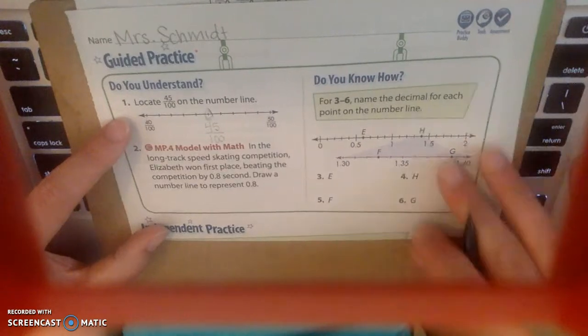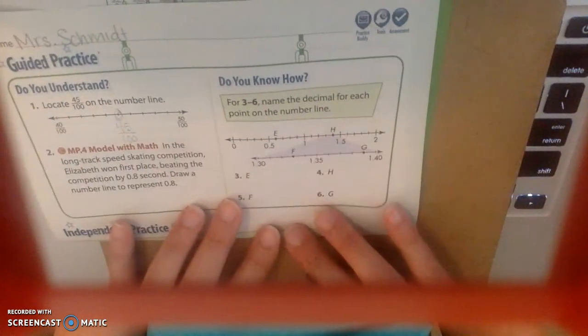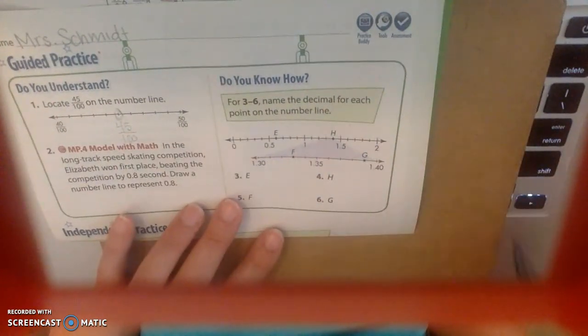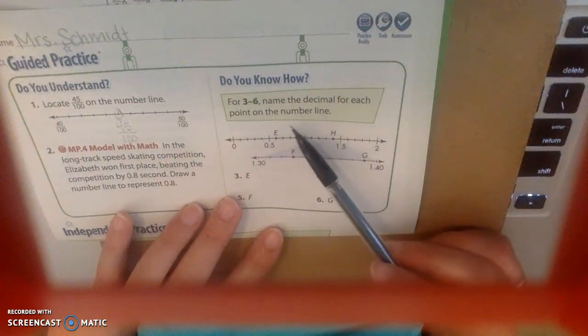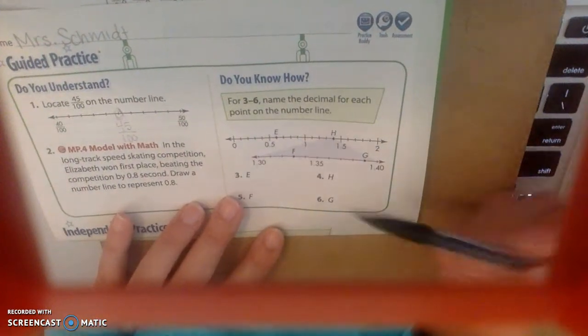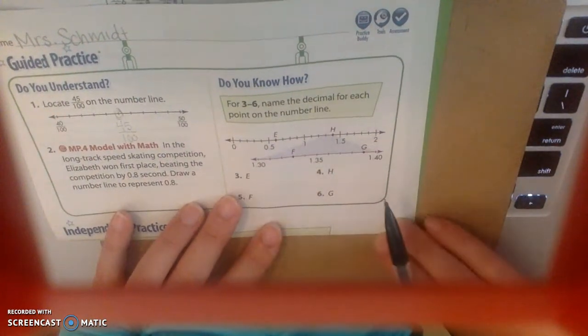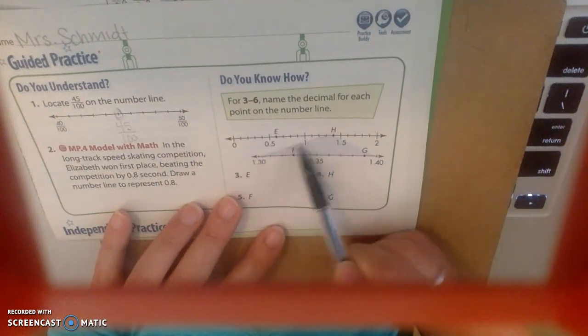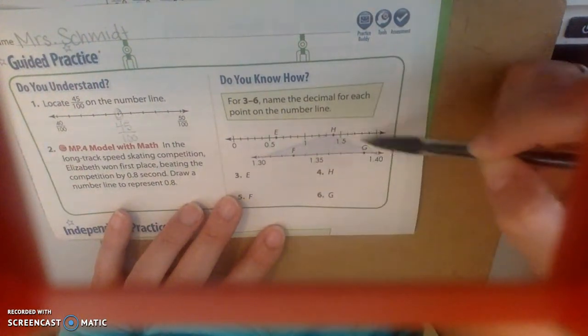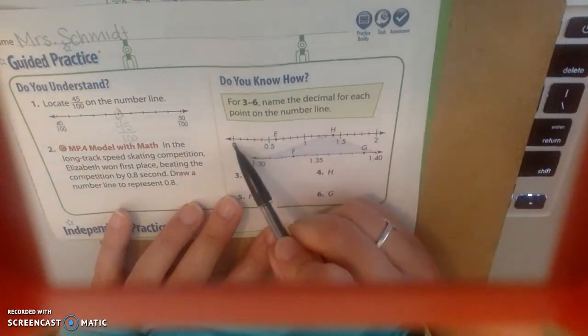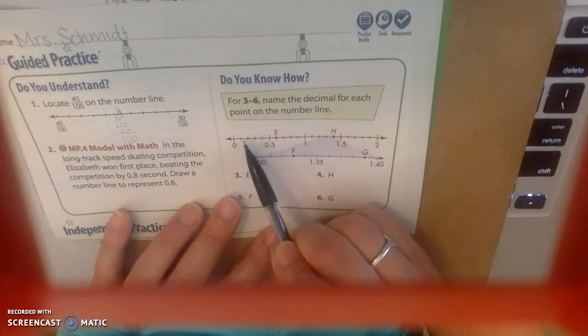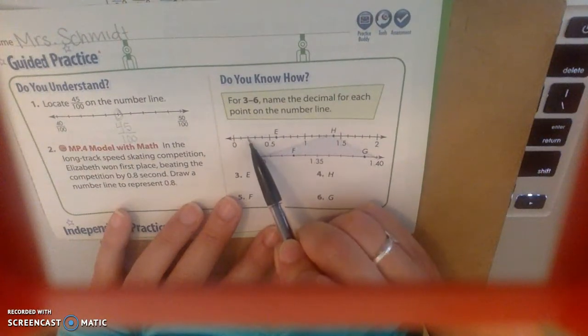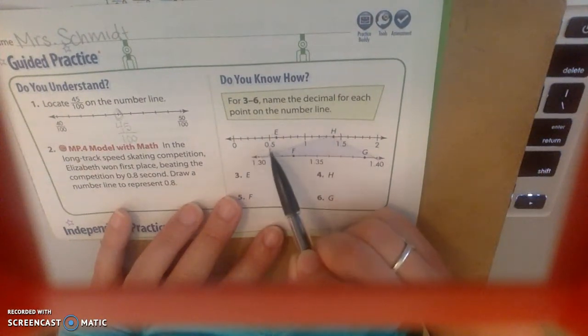Looking over here, this is what we're going to have a lot of: name the decimal for each point on the line. Anytime you see these boxes like this, it's almost like creating a magnifying glass. So if we first look here, it starts at 0. We go 1, 2, 3, 4, 5.